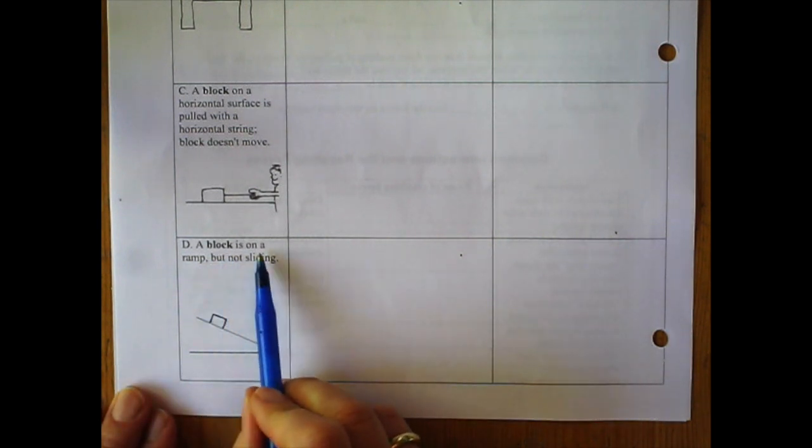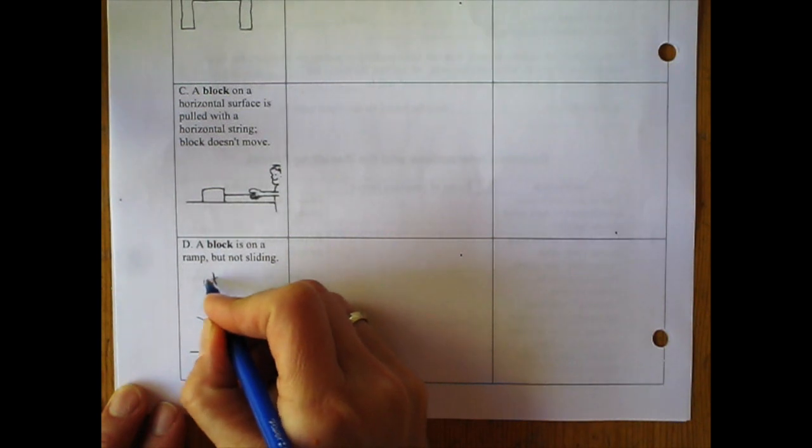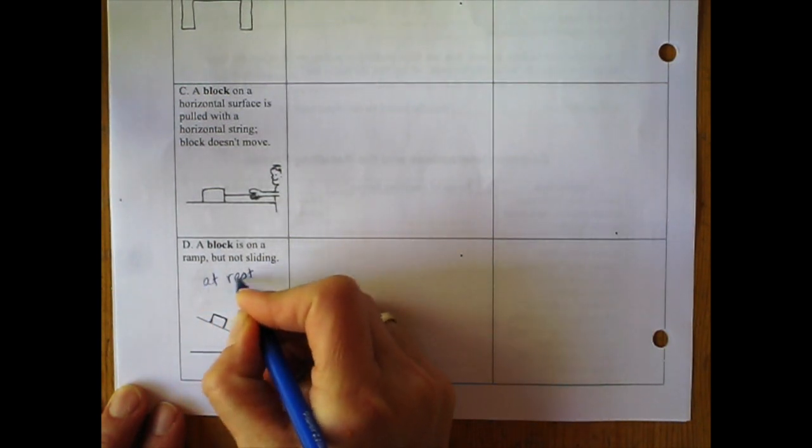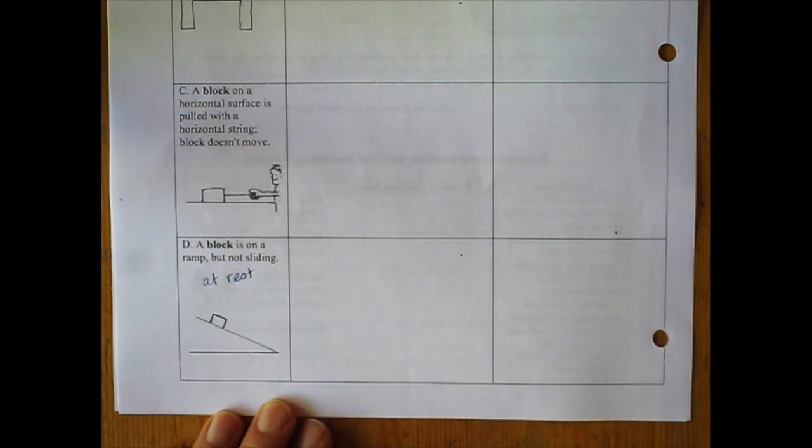In this video, I will demonstrate problem D on diagramming interactions and forces. So in problem D, we have a block on a ramp but not sliding. That tells me that it's at rest. Go ahead and get a start on your system schema diagram showing all the objects and interactions, then pause the video and come back and check to see if what you have agrees with what I have.